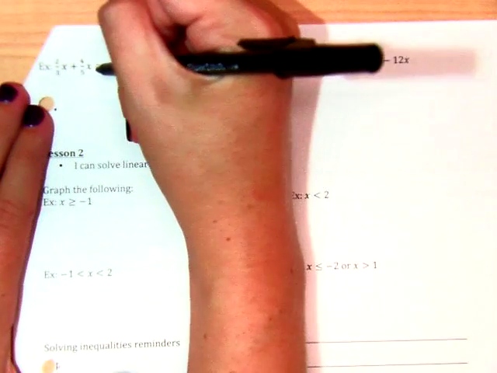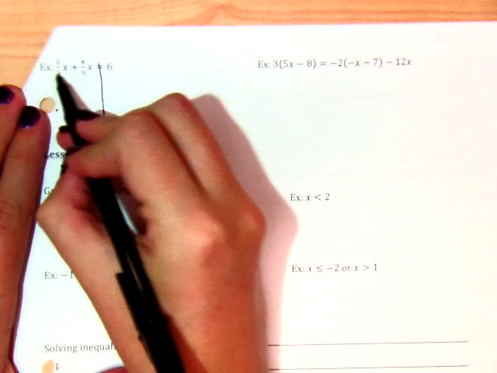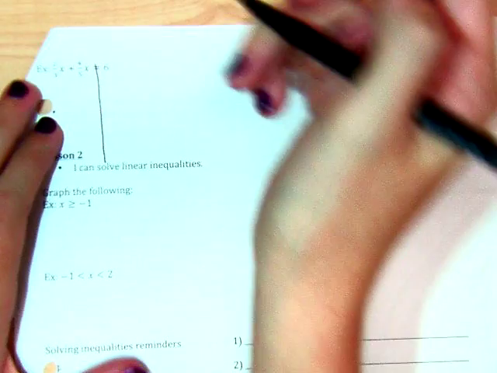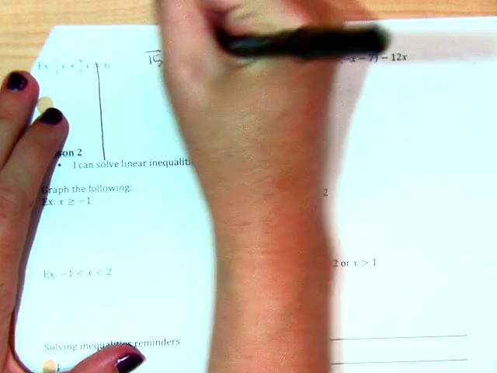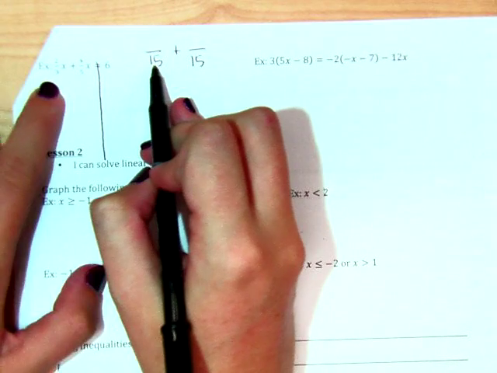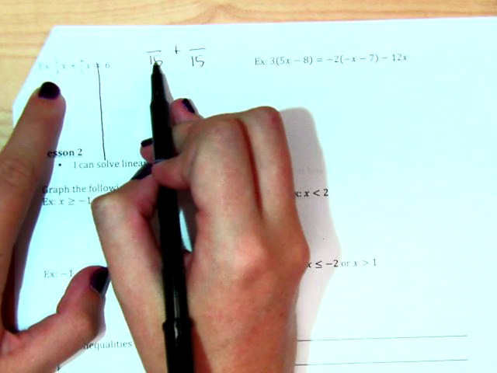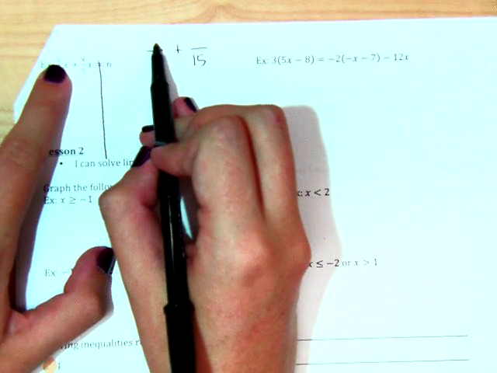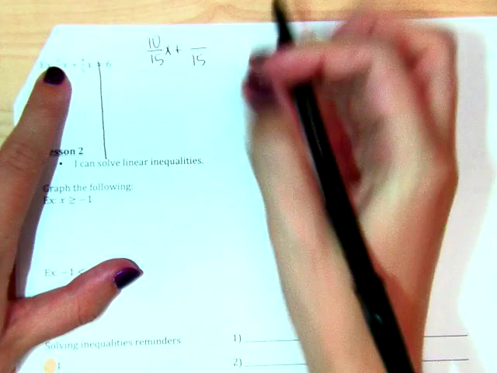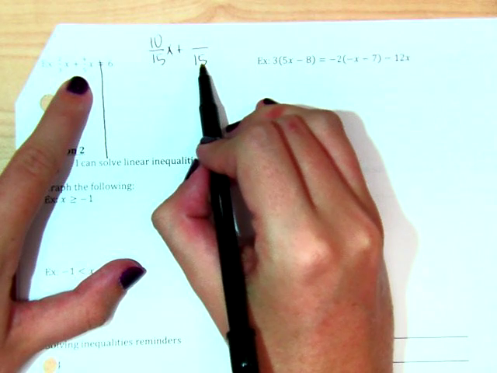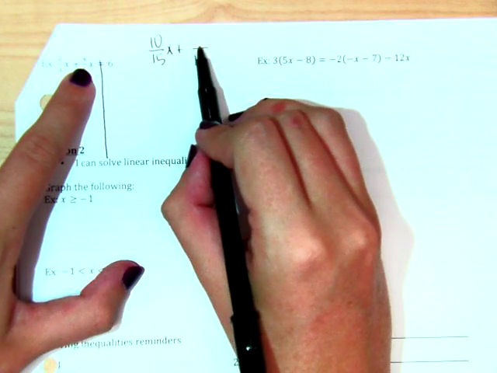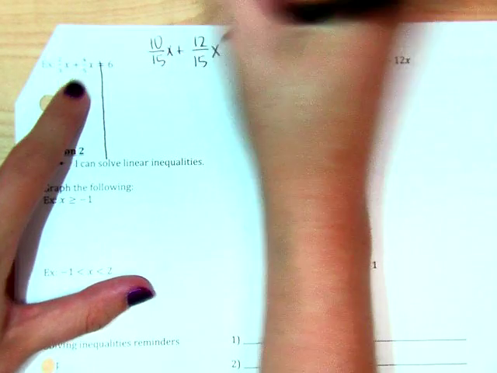Fractions. Fractions are the worst. To add these together, you need a common denominator. So if we have a 3 and a 5, I'm going to say my common denominator is 15. Now, to get from 3 to 15, I had to multiply by 5. So I'm going to do that same thing on top. So 2 times 5 gives me 10. To get from 5 to 15, I multiplied by 3. So I'm going to do the same thing on top. 4 times 3, and I get 12.